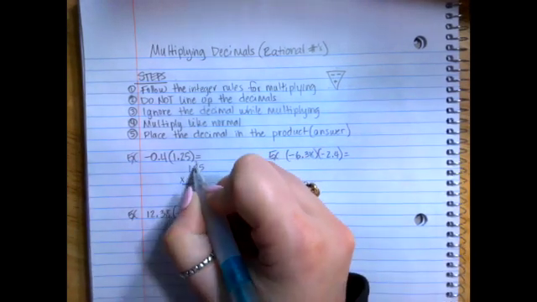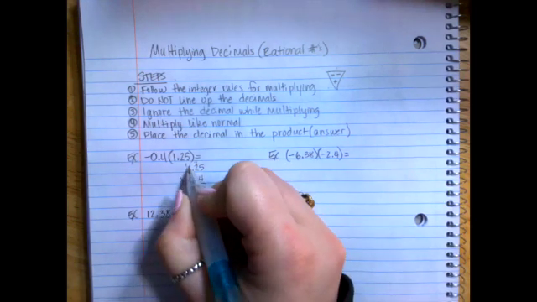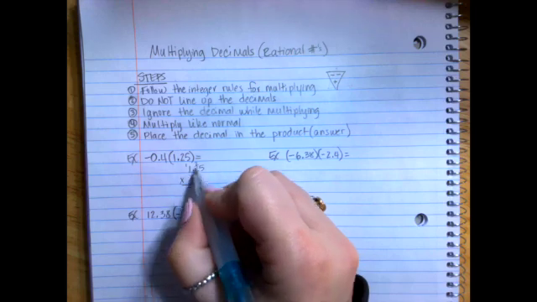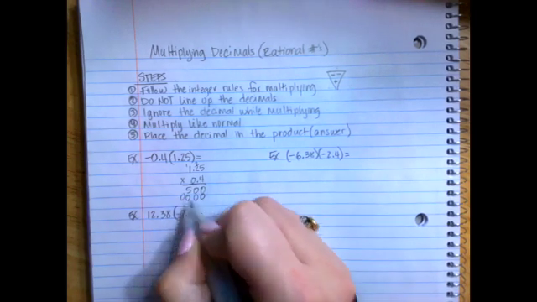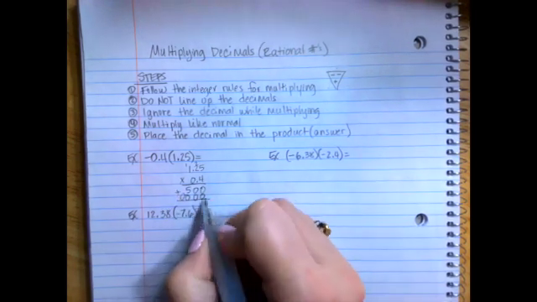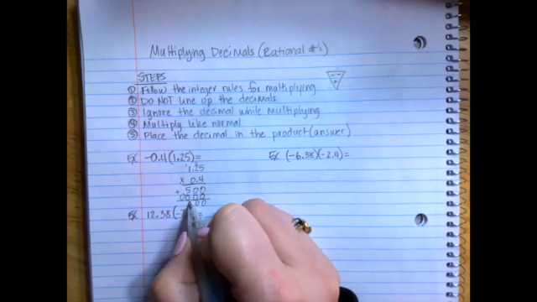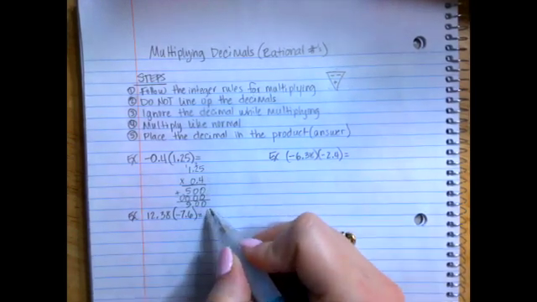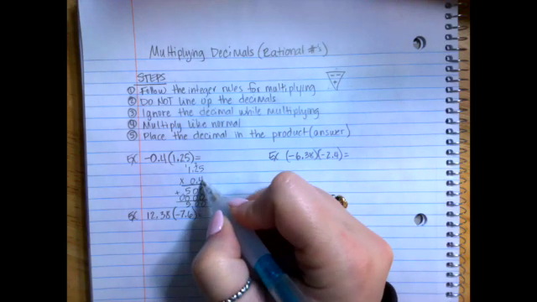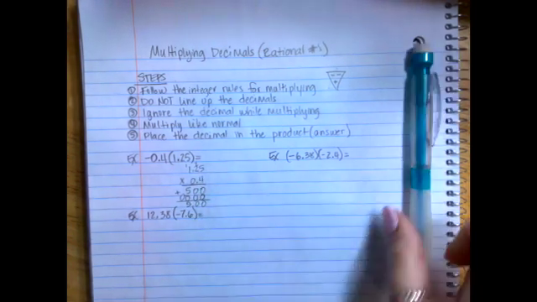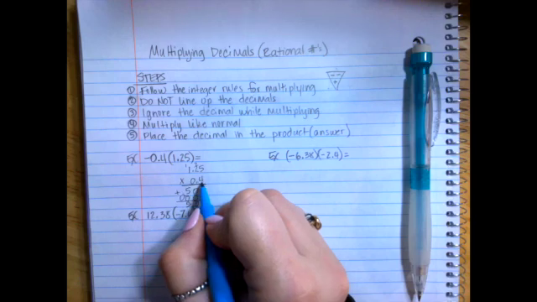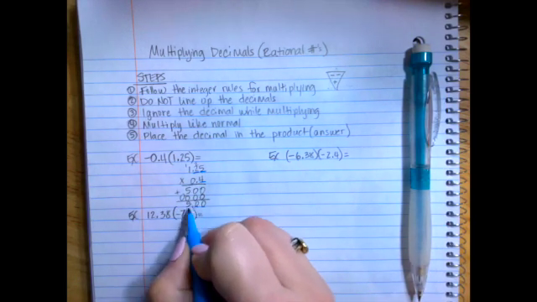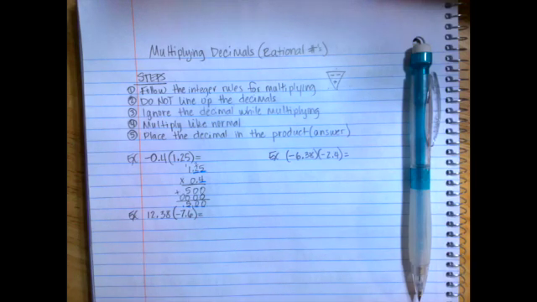There goes 20, 8, 10, 4, 5. Put a 0. And then all these will be zeros. 1, 2, 3. Add it up. 0, 0, 5. Then, to place your decimal correctly, you must count how many decimals, or how many places, are behind the decimals up here. You have 1, 2, 3. That means I have to go over 1, 2, 3, put my decimal.